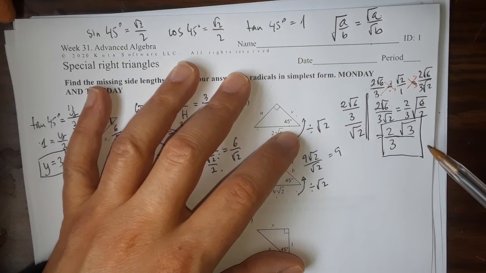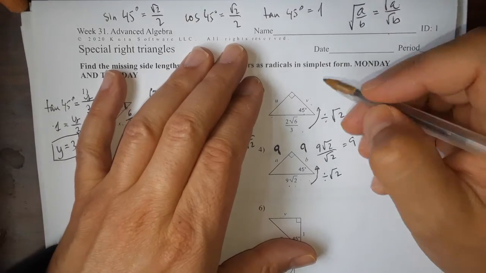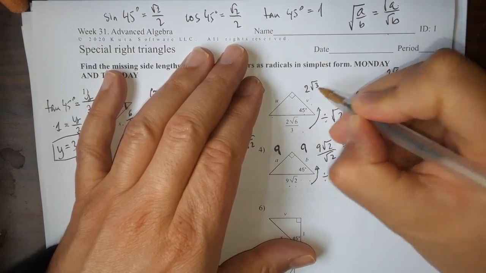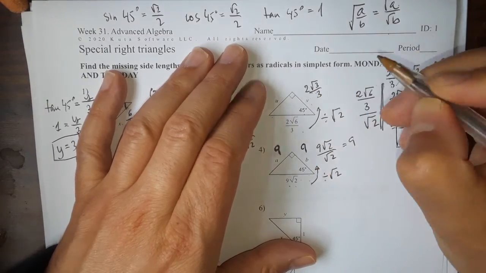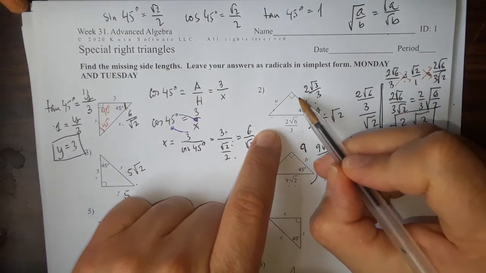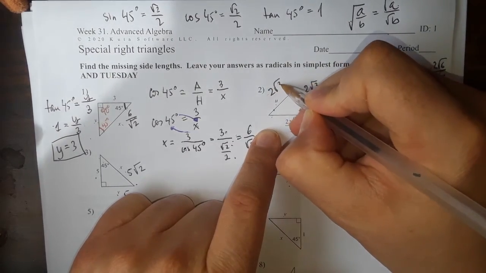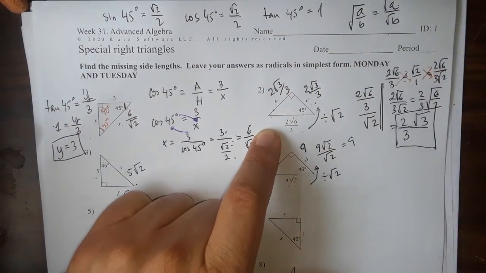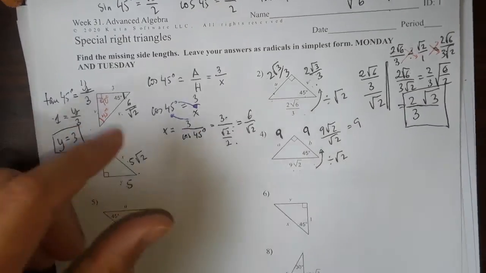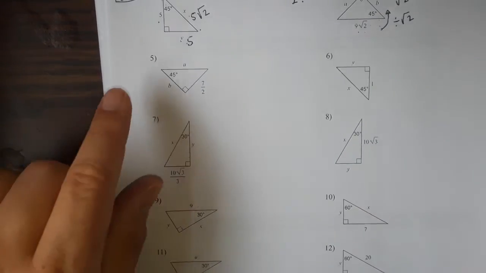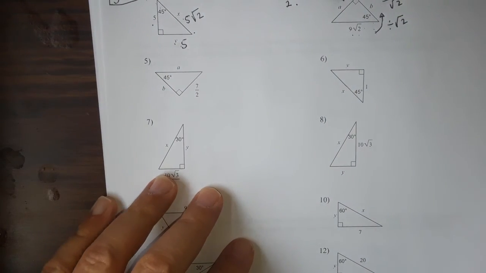That means that this is going to be 2 square root of 3 over 3. And this is also going to be the same because it's a 45-45. So it's going to be 2 square root of 3 over 3. Okay? Now, you can do 5 and 6 because it's the same, right?